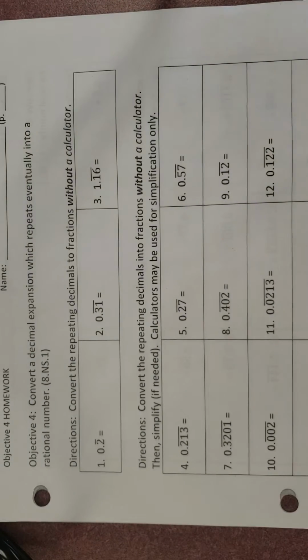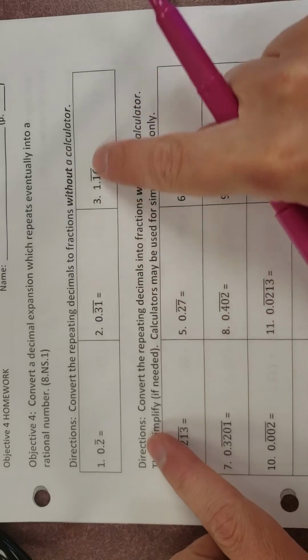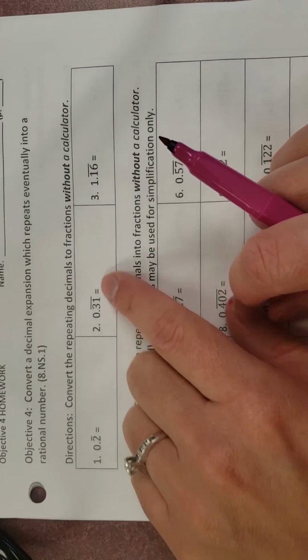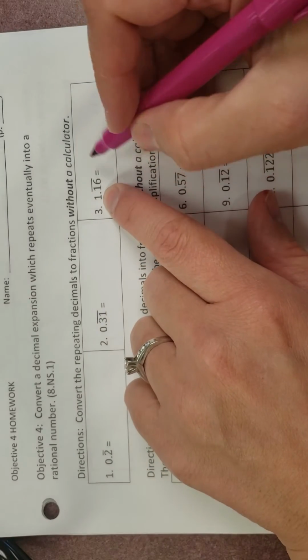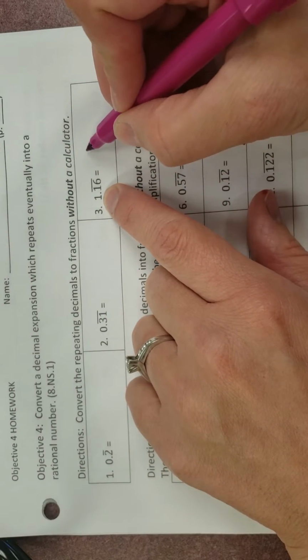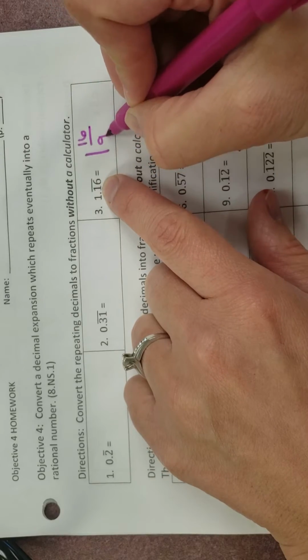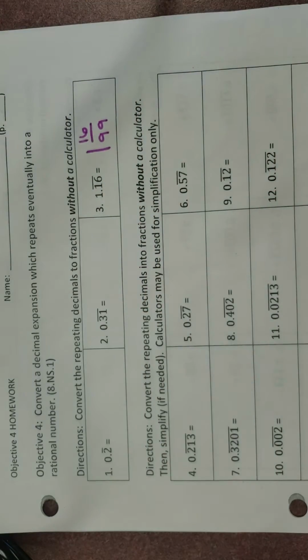So the instructions here say to convert these repeating decimals without a calculator. So again, we'll just hop over to a new one. We have a number 1 or greater, so there's the whole number. 2 digits repeat, so they go over 99, like so.